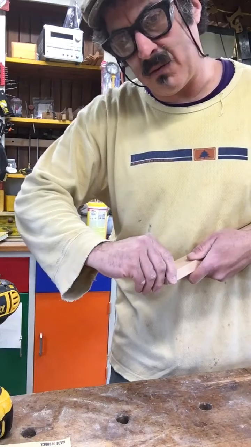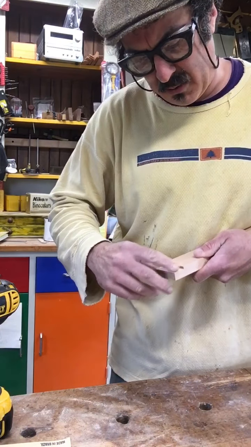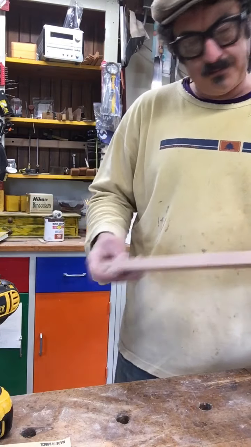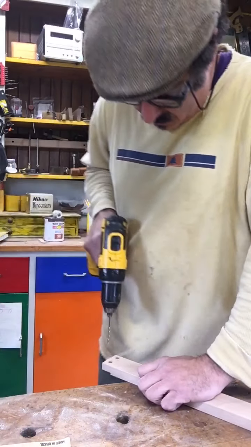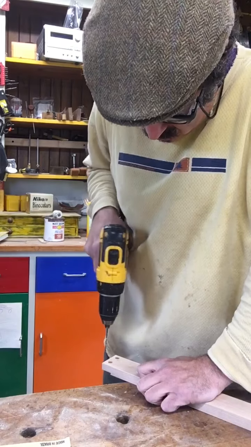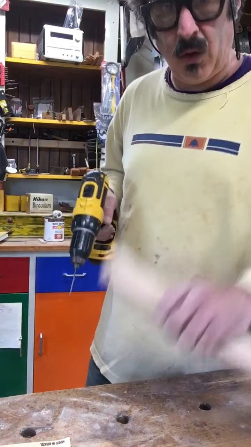But it's an area that doesn't really matter that much. You're not losing anything in the way of glue surface with that. So I don't even worry about putting some behind that. Let's go ahead and pre-drill all these holes on all the rails.